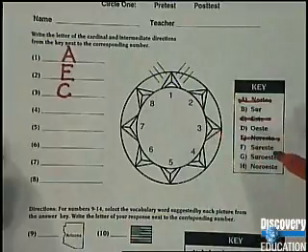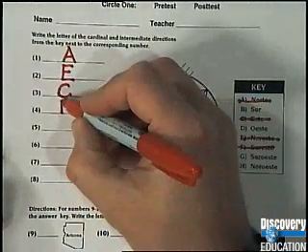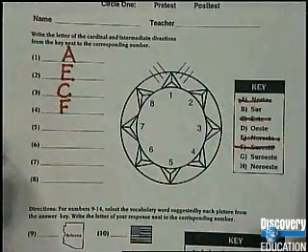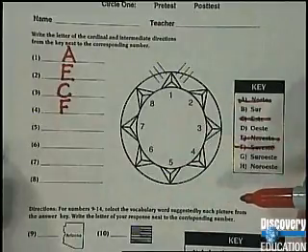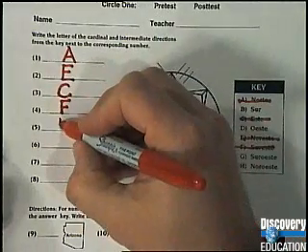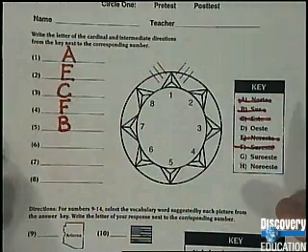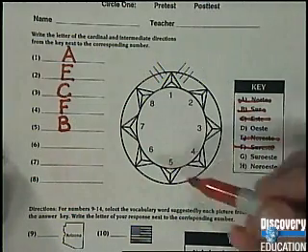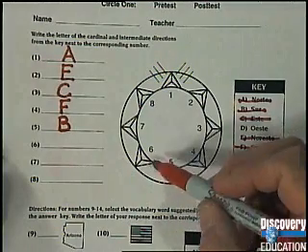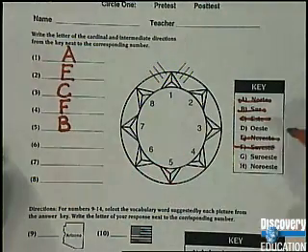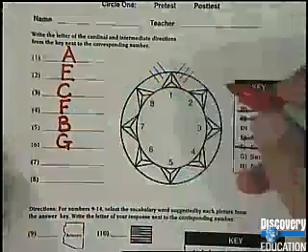It is sureste, letter F. So number 4 is letter F. Number 5, going straight down in this direction, is sur, letter B. Number 5 is letter B. Okay. Number 6, down in this direction, in between these 2 cardinal points, is suroeste. Suroeste, which is letter G. So number 6 is letter G.